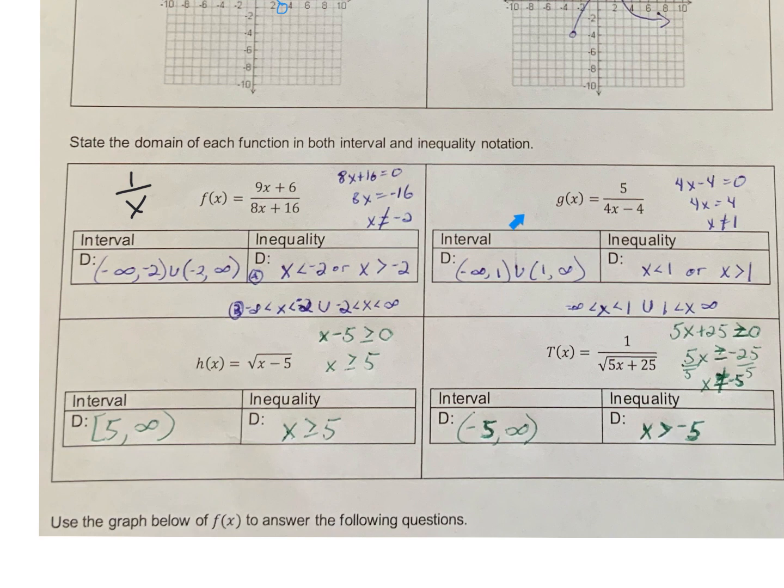This example over here is very similar. I just set 4x minus 4 equal to 0, and I solved it. So x equals 1. That means with this parent function, this rational function, I can't plug in a 1 because 4 times 1 would be 4, and then 4 minus 4 is 0. So this shows, again, just like this one, that we can use everything but 1. All real numbers except for 1 for that function. Now this one is a little different, okay?